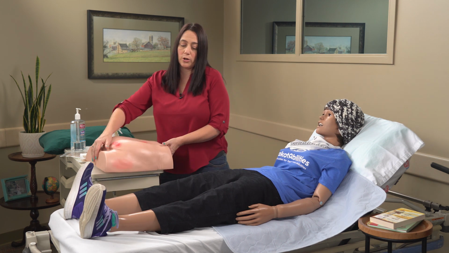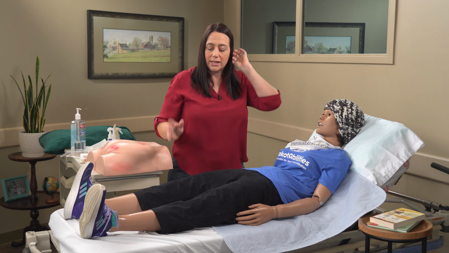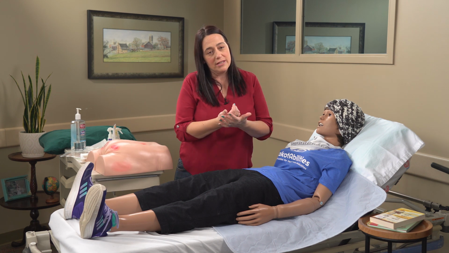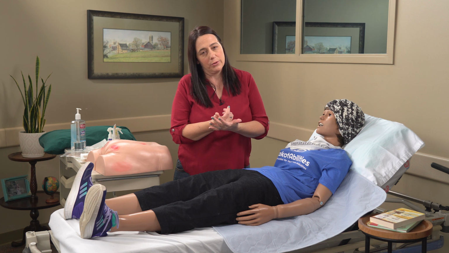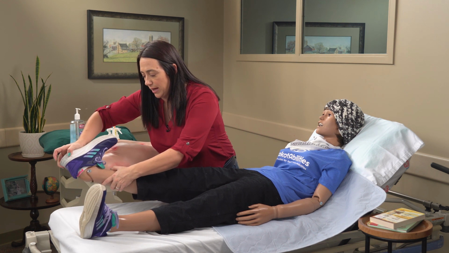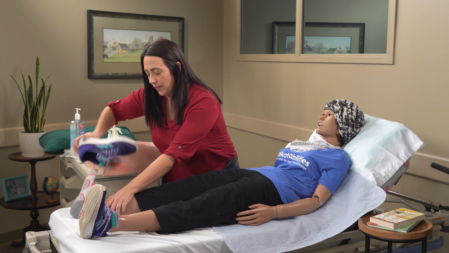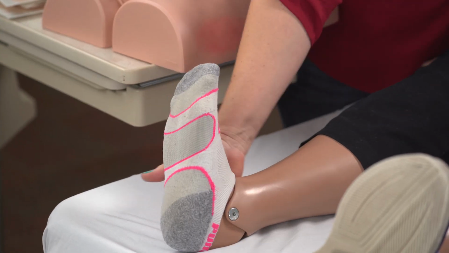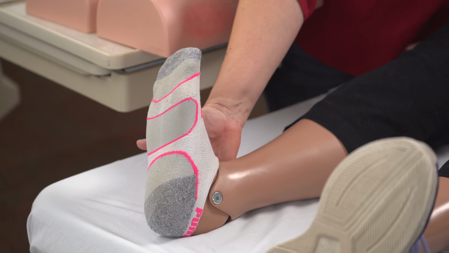Examples of areas where a pressure injury can occur are anywhere where a bone is near the surface and comes into contact with the surface. Example would be if a person is lying in bed with their heel on the bed. That heel lying on the bed can become a pressure injury.